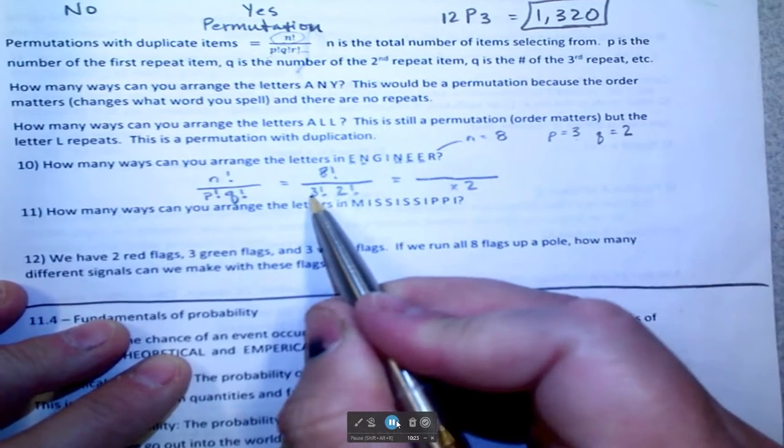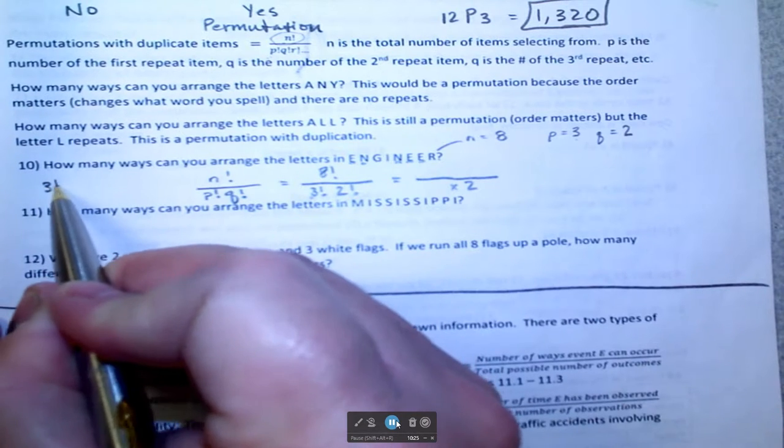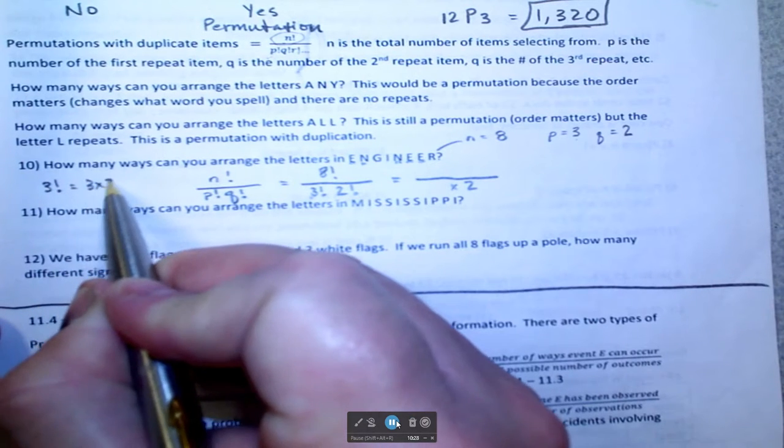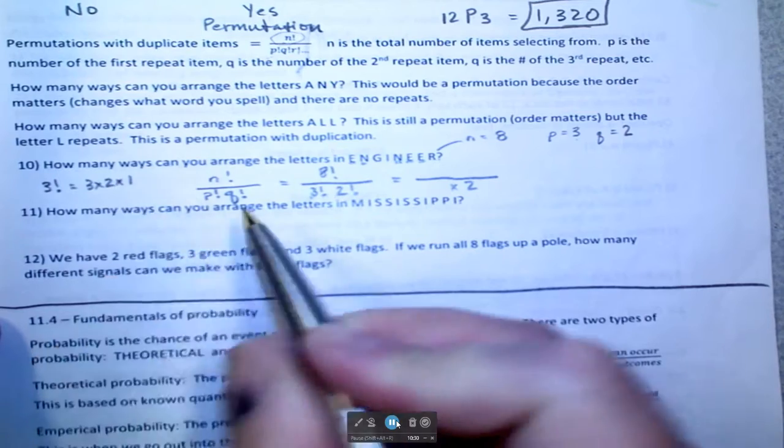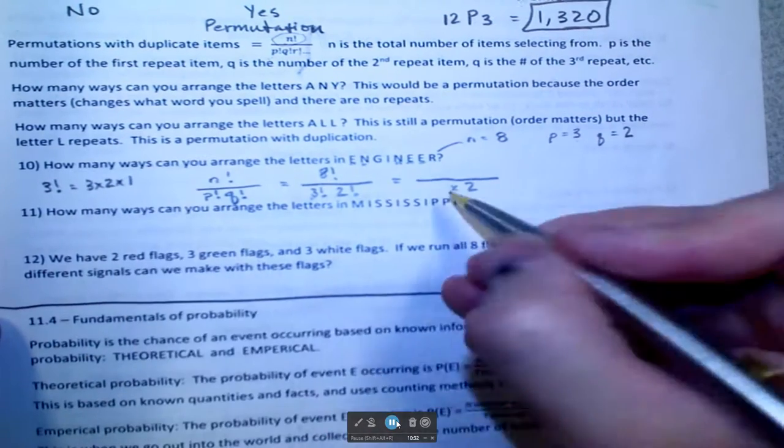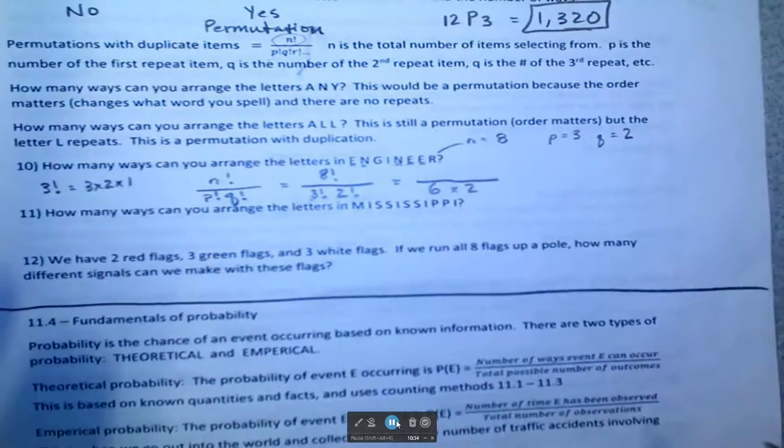3 factorial, as a reminder, is 3 times 2 times 1. Well, 3 times 2 is 6, and 6 times 1 is still 6, so 6.